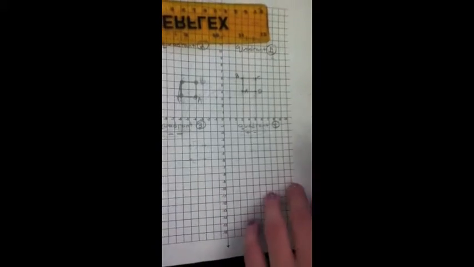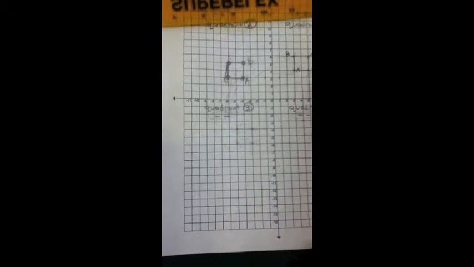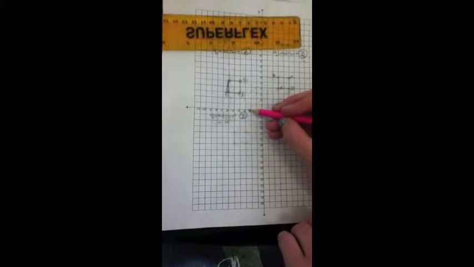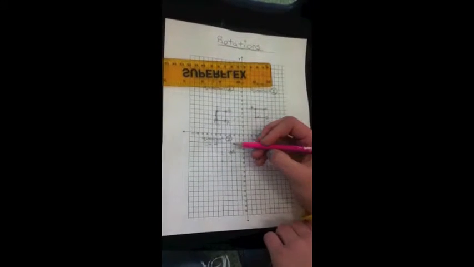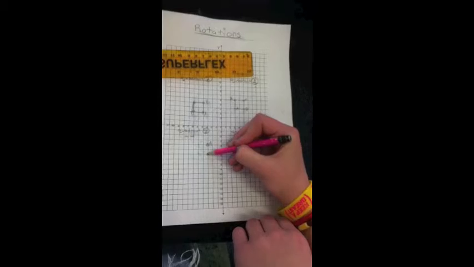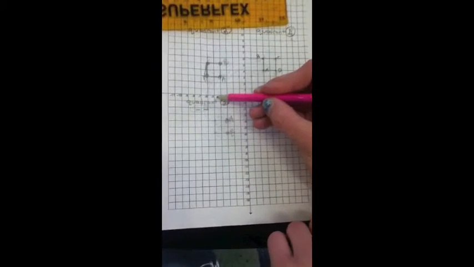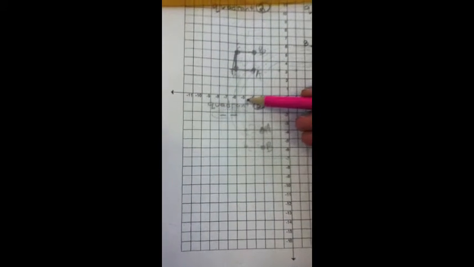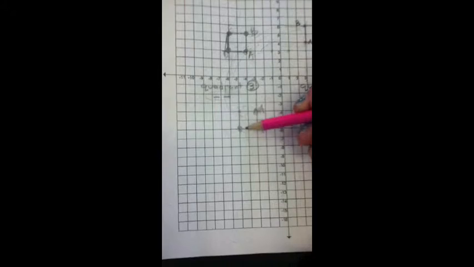Now on to 180 degrees counterclockwise. All the numbers will switch right again. A is -3, -4. B is -3, -6. C is -5, -6. And D is -5, -4.